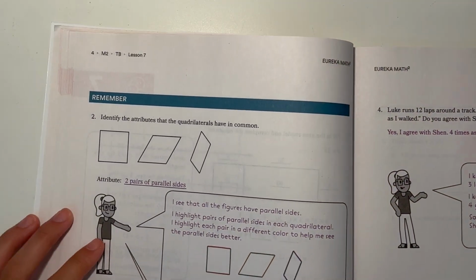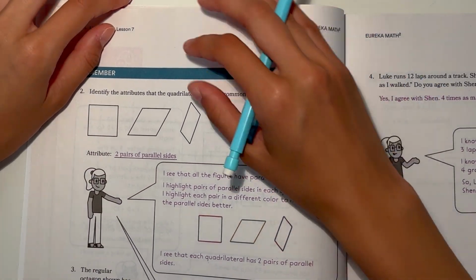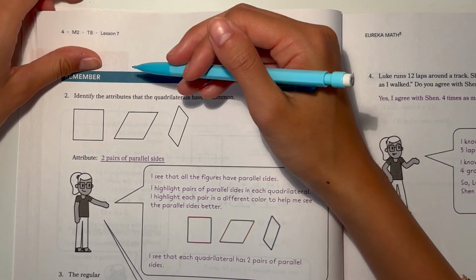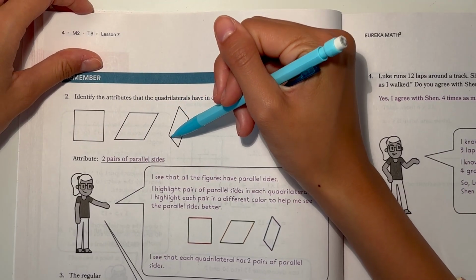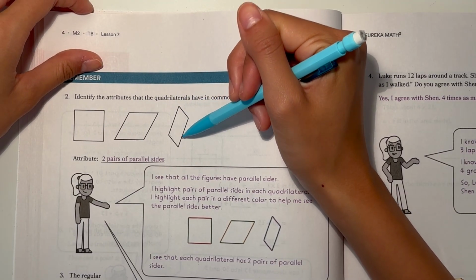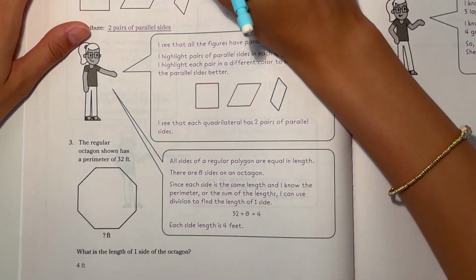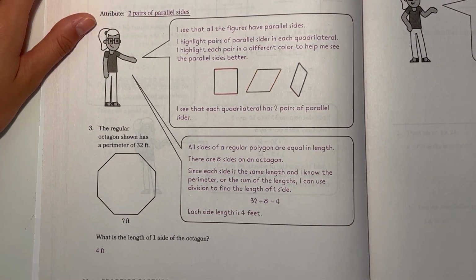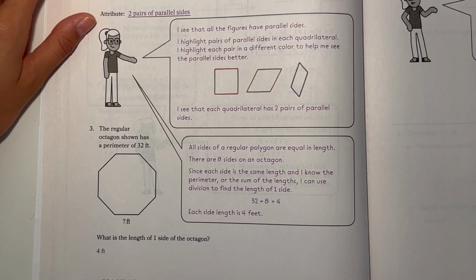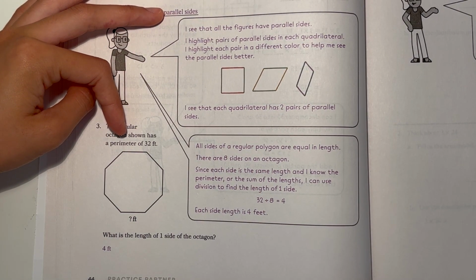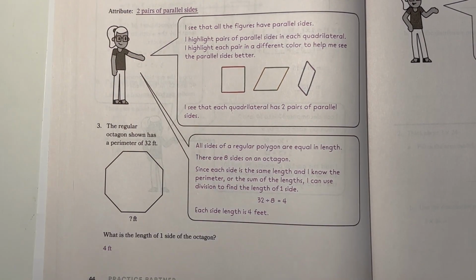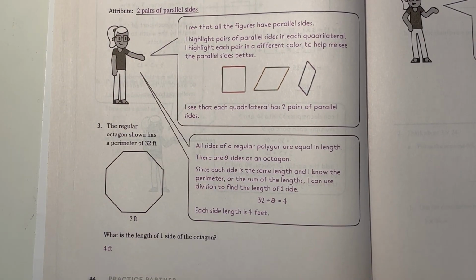Now number 2, identify the attributes that the quadrilaterals have in common. So all of these have 2 pairs of parallel sides. So yeah. And number 3, the regular octagon shown has a perimeter of 32 feet. What is the length of one side of the octagon? We know there's 8 sides and each side is equal, so 32 divided by 8 is 4. So 4 is the length of one side.